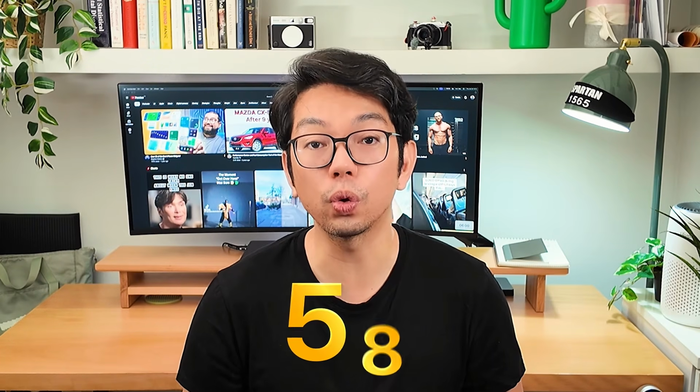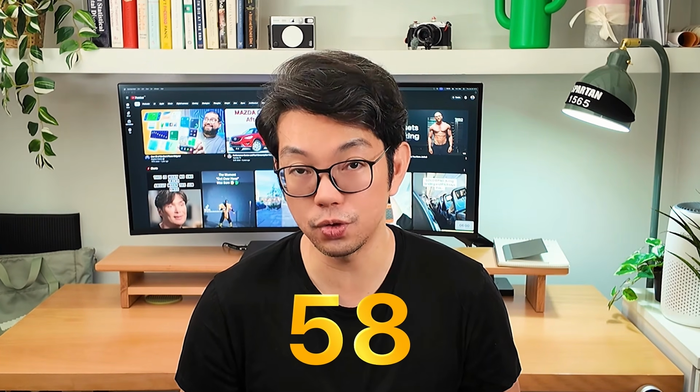And then we put all the scores together. We're talking cloning speed, accuracy, functionality, ease of use, and price. Framer lands at a total score of 58 out of 100.